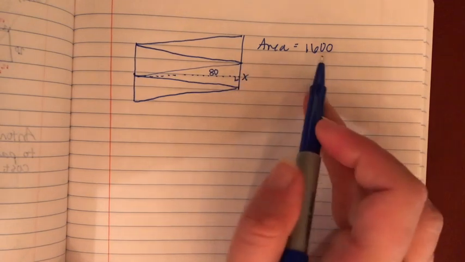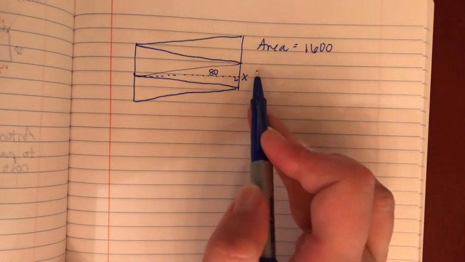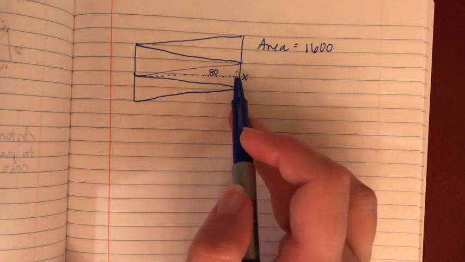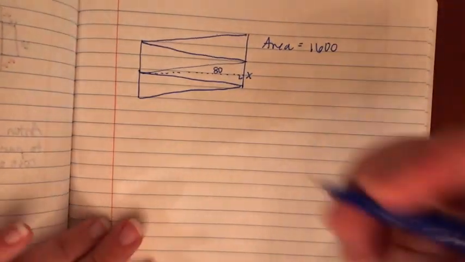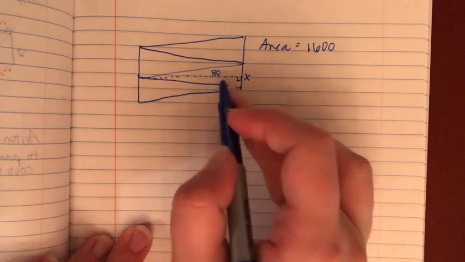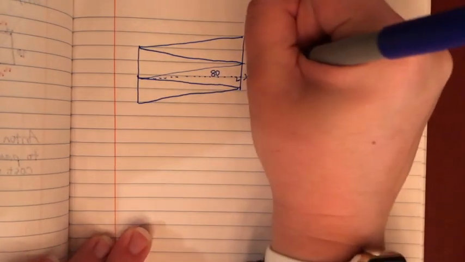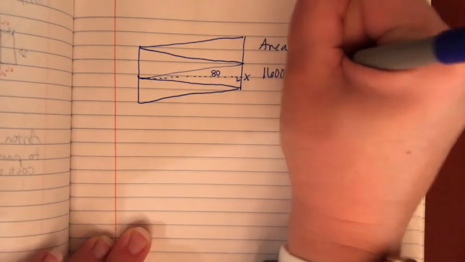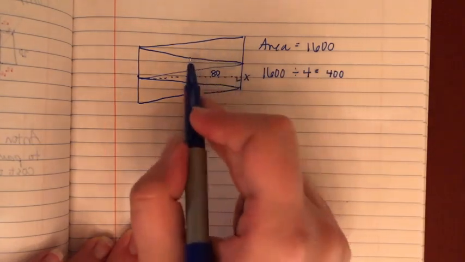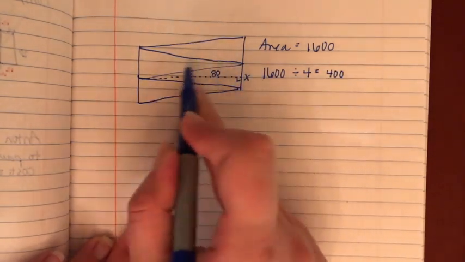So I could figure out, okay, 80 times what is 1,600 and cut that in half, or I can find the area of one piece and then use that to find the base. And so I'm going to do that way. I'm going to find the area of one of these pieces and then knowing that my height is going to be 80, find the base. So if the whole thing is 1600, when I divide it into 4, I get 400, which means that each of these pieces is going to be 400. So now I just need to find the area of one of them.